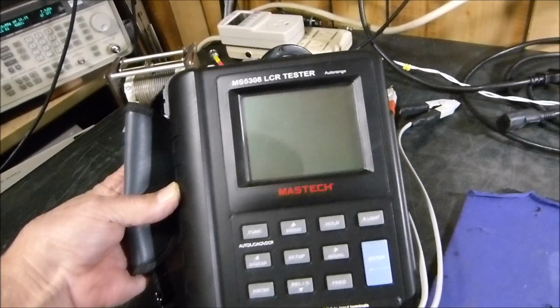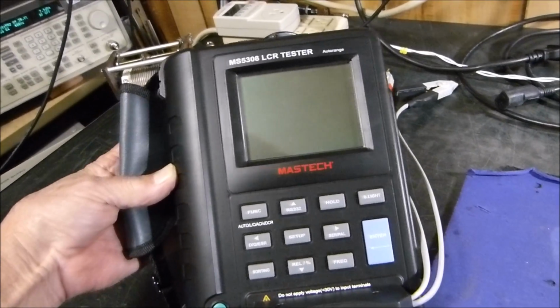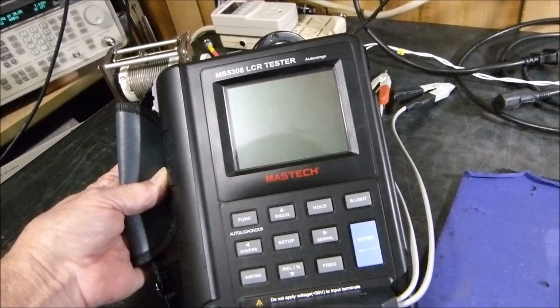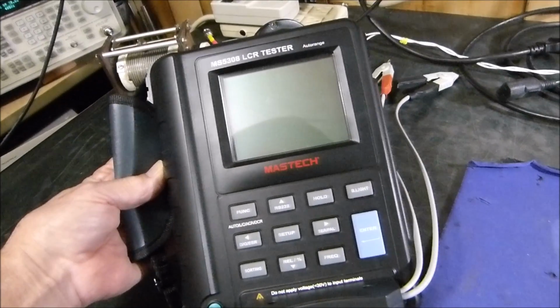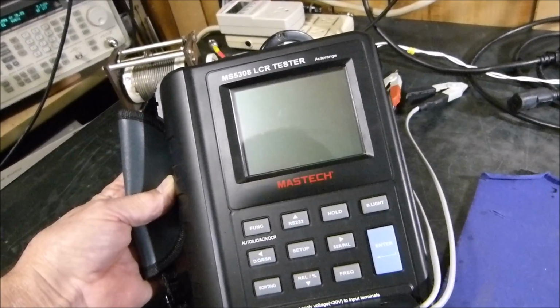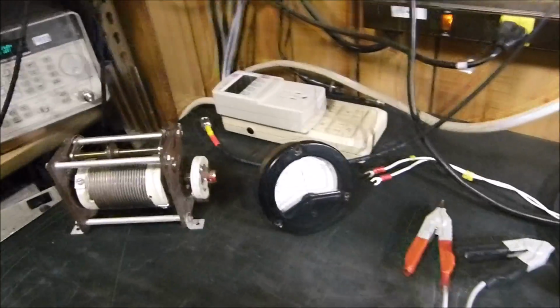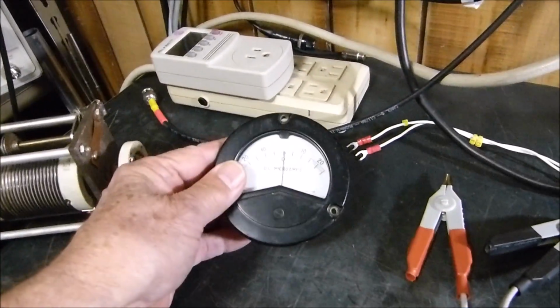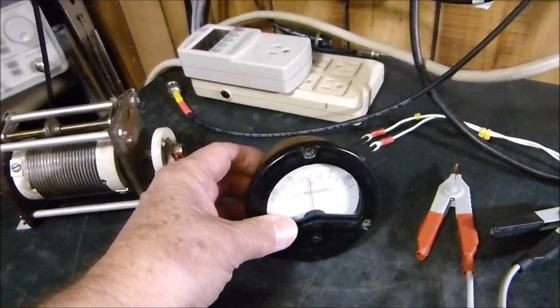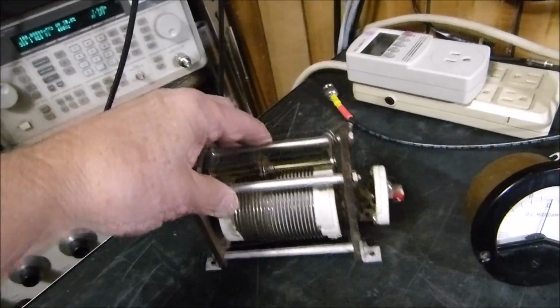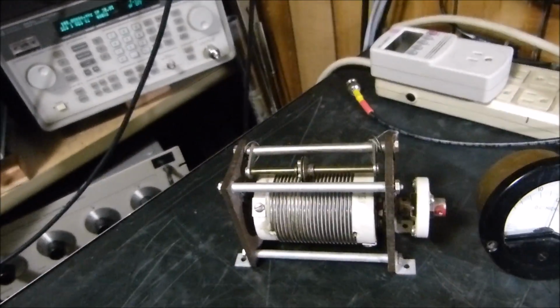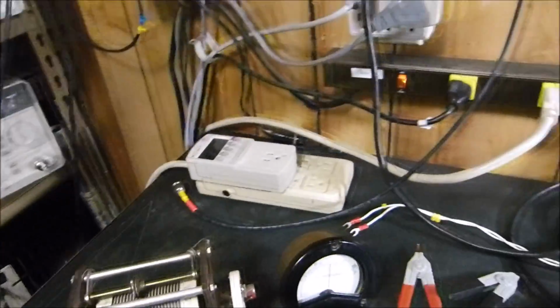Measures L and C and gives you the dissipation factor of capacitors, gives you the ESR, if that's what you want to call it, or RS, the series resistance of the inductors. Meters of every sort. I have drawers of that stuff up in one of the attics, and coils. This is for my ham radio RF stuff.